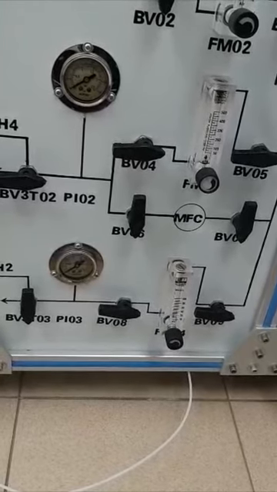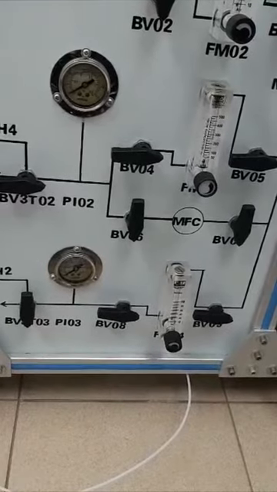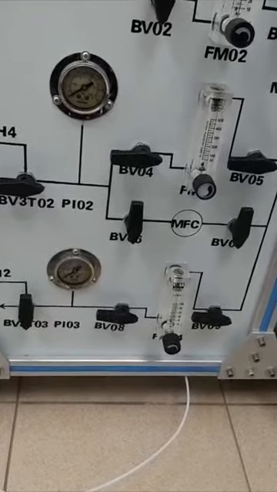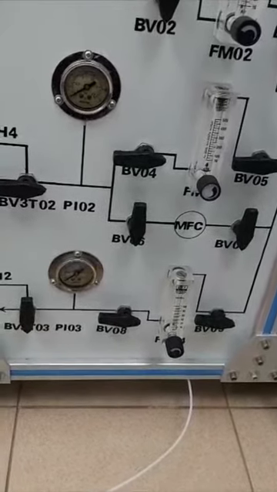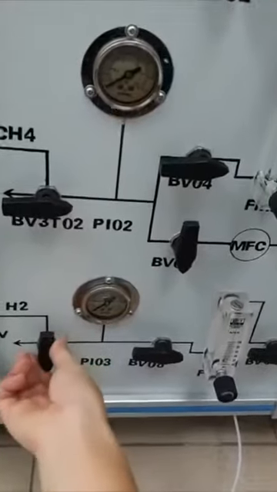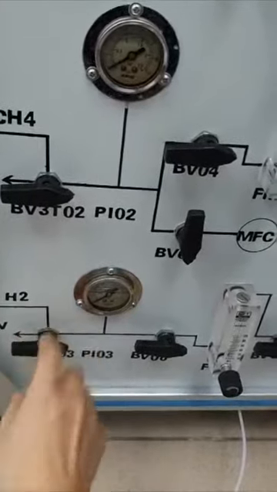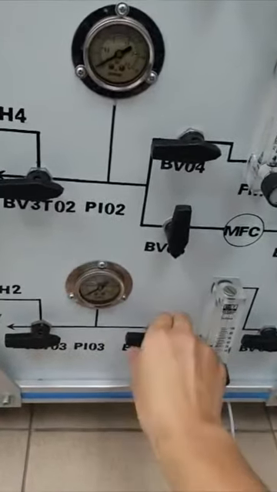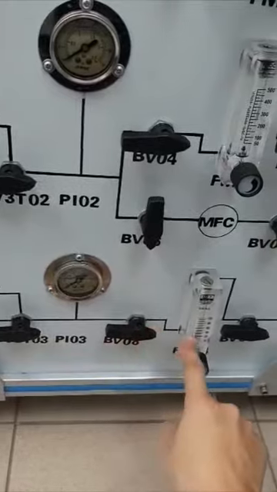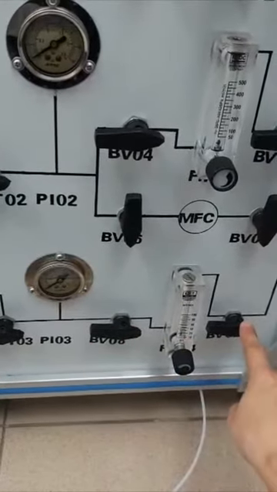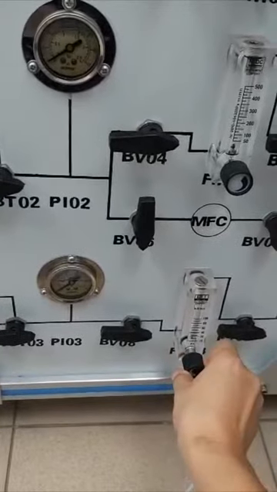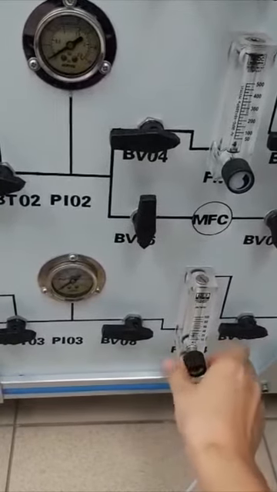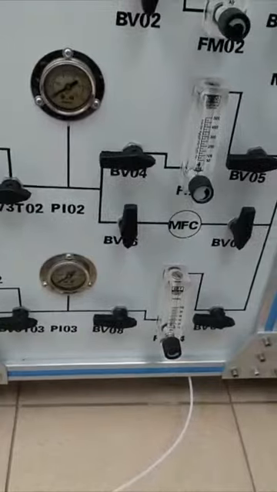in this system. To start the supply of hydrogen, we follow the same procedure. Turn on the hydrogen gas to the system and let the valve pass through the flow meter. Then rotate the flow meter to set it to your required value.